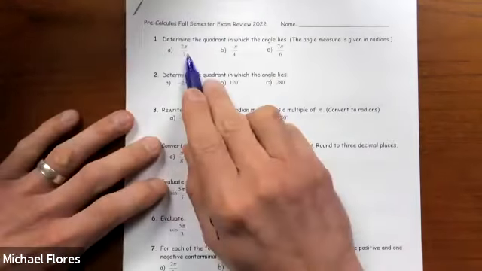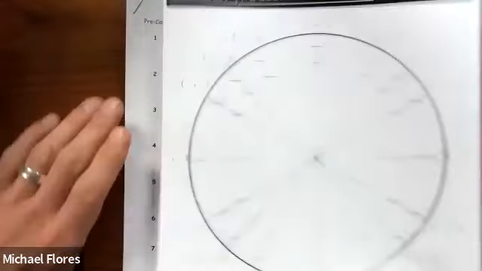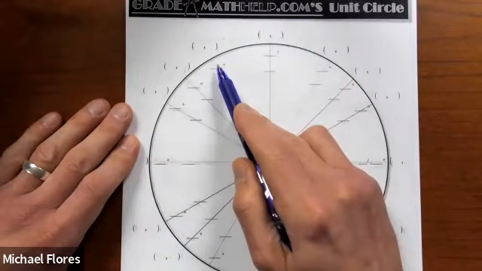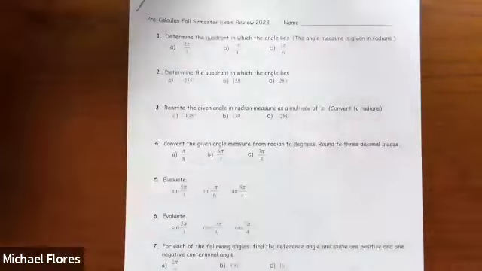But I will start giving you some answers. So 2 pi over 3. 2 pi over 3, that would be here. That's in quadrant 2.